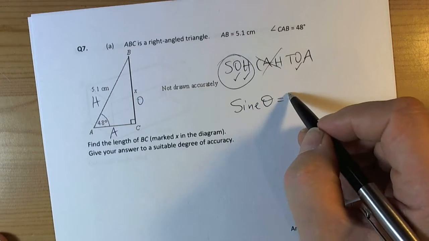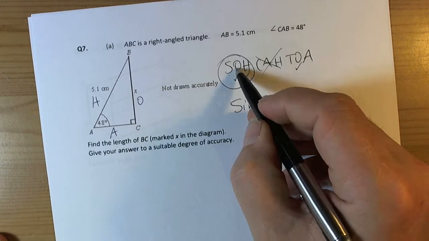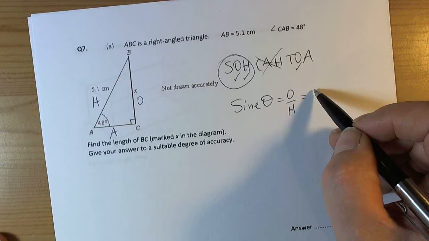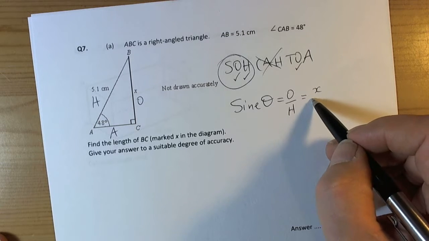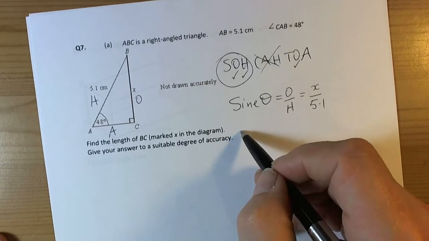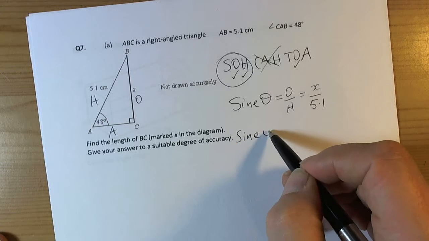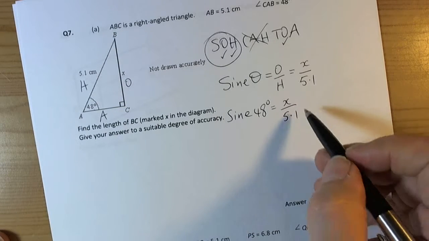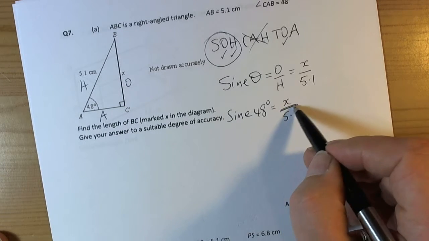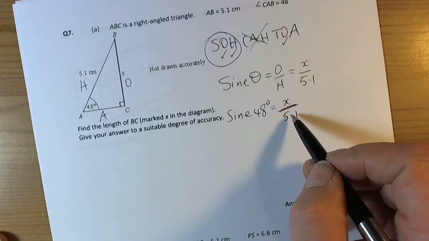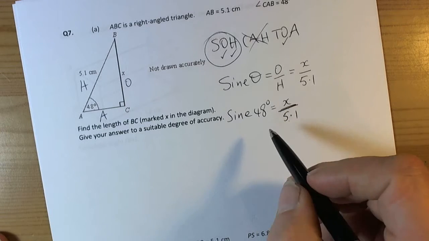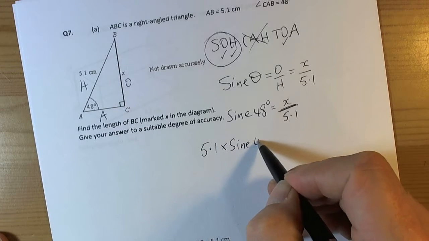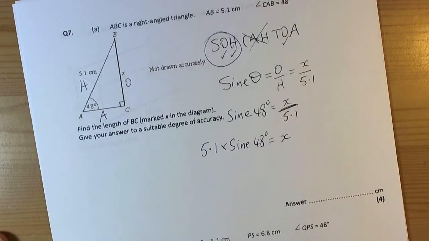So we've got sine theta is the opposite length over the hypotenuse, just follow the letters and put them on top of each other. So the opposite length we've been told we don't know, so we're calling it x, and the hypotenuse we've been told is 5.1. So we know the angle, so we've got the sine of 48 degrees is equal to our x divided by 5.1. We want to make x the subject, so that means move the 5.1 to the other side of the equals. So we do the opposite thing, so it's divide by 5.1, so the other side is going to be times by 5.1. So 5.1 times the sine of 48 degrees equals the x value.